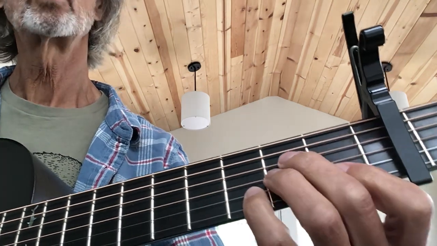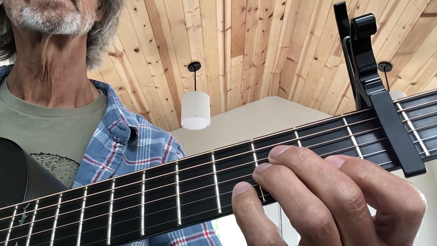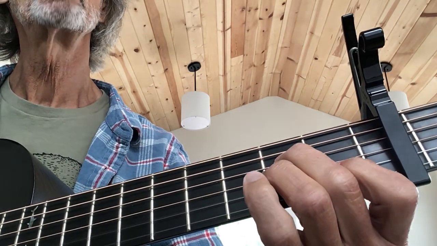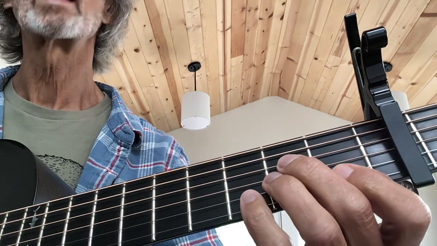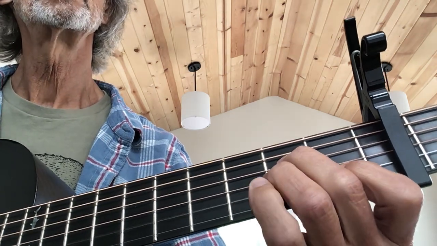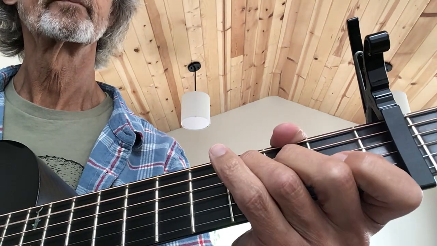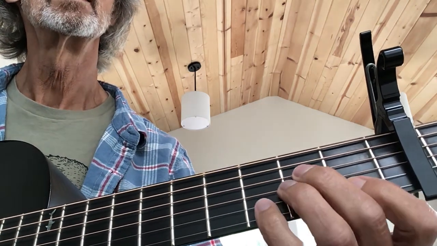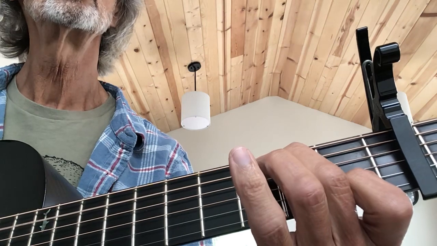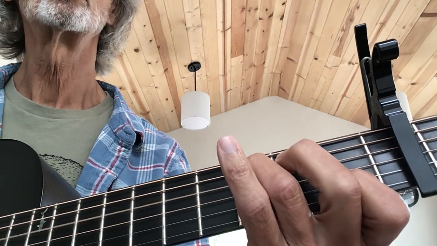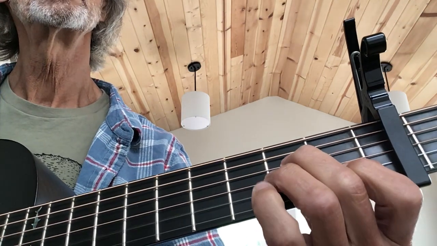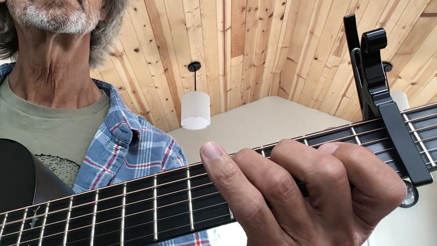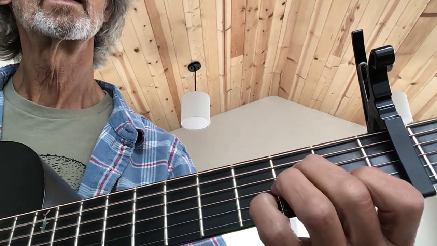Okay, so that's real quick. After you get to that A minor, right down to that, right on that second beat. Lovely played, 2, 3, 4, and. Lovely plays 2, 3, lovely plays.